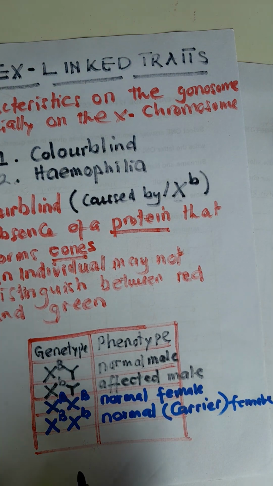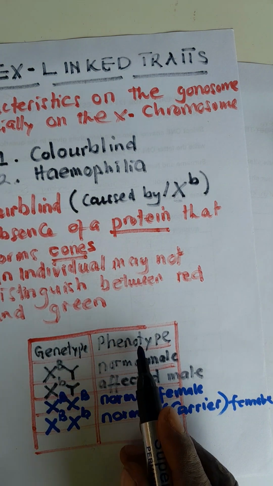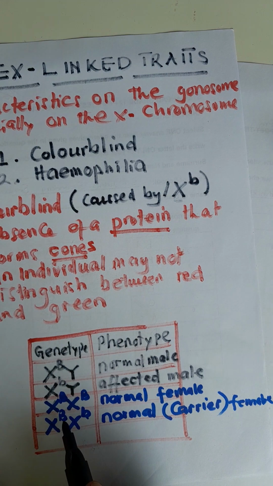Now, look at this, guys. Why is this woman normal when she has the recessive allele present in the genotype? Look, the genotype has a dominant allele. So this dominant allele masks the recessive allele. So the recessive allele will not actually be expressed in the phenotype, because it is going to be masked.